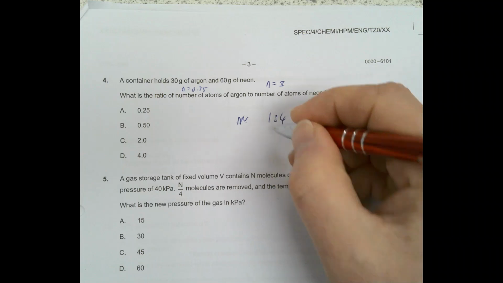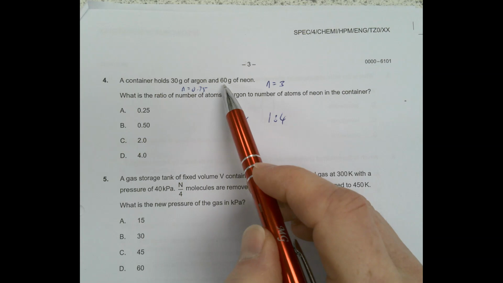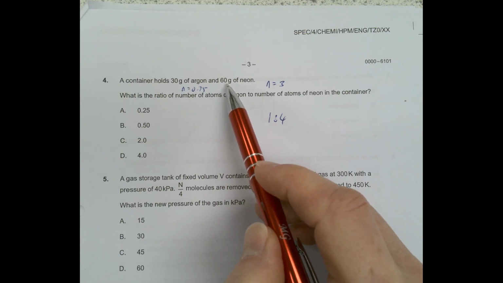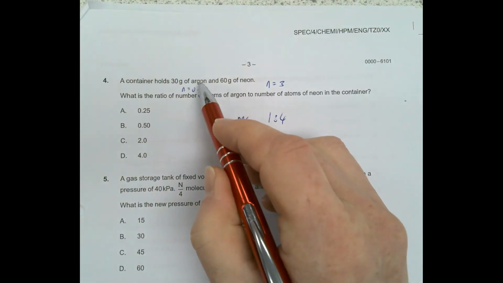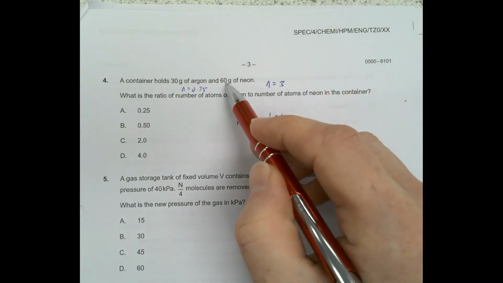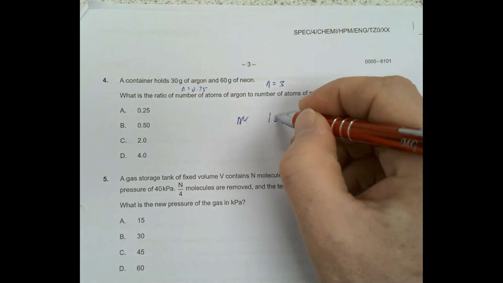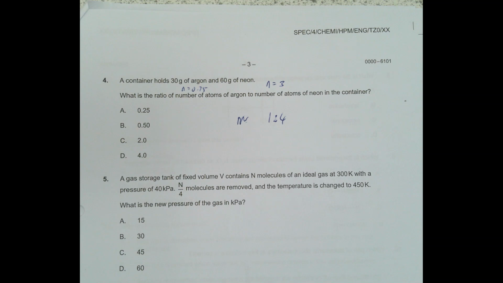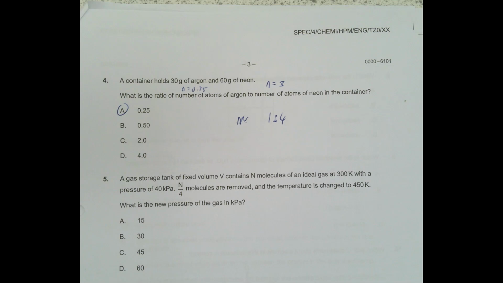The way that I actually did it when I first thought about it was that I know that neon's atomic mass, which is 20, is half that of argon. So if you have the same mass, you'd have twice as many. You've got 2 times the mass and twice as many for the same mass, so 4 times as many. It's another way of looking at it. It's the approach I took originally. So the answer there is A. It's a 1 to 4 ratio, so 0.25.